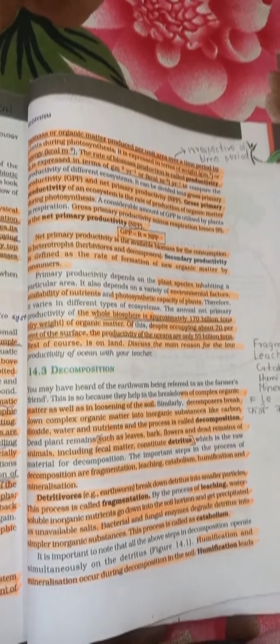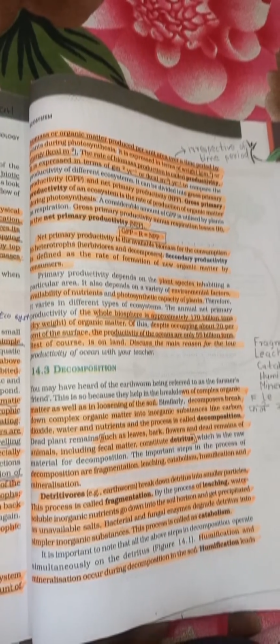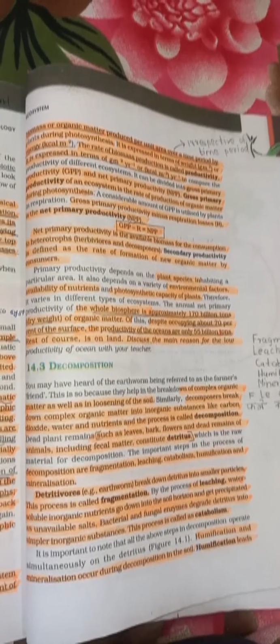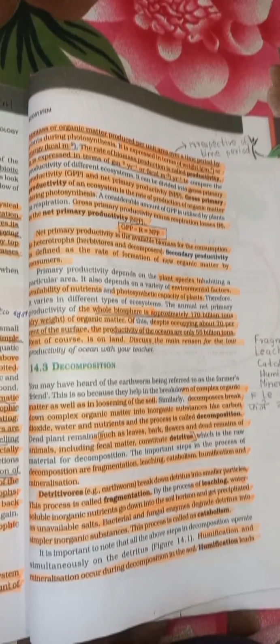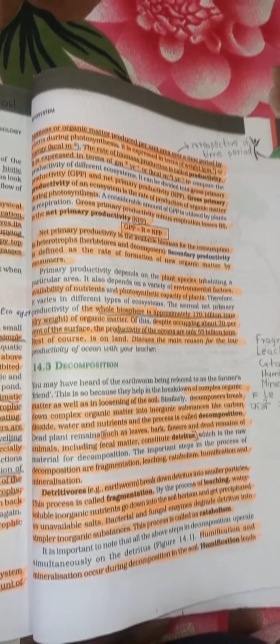It is expressed in terms of gram per square meter per year or kcal per square meter per year. To compare the productivity of different ecosystems, it can be divided into gross primary productivity and net primary productivity. Gross primary productivity of an ecosystem is the rate of production of organic matter during photosynthesis. A considerable amount of GPP is utilized by the plants in respiration. Gross primary productivity minus respiration loss is the net primary productivity.